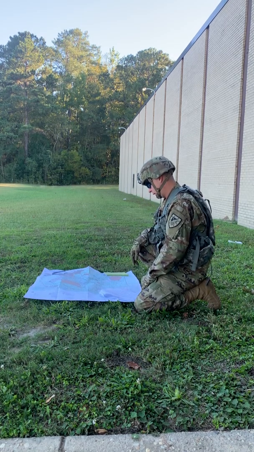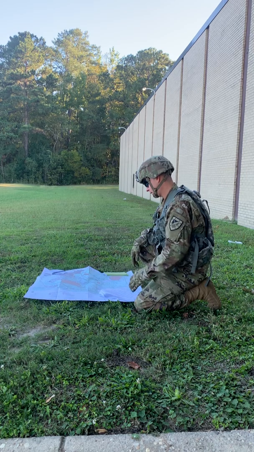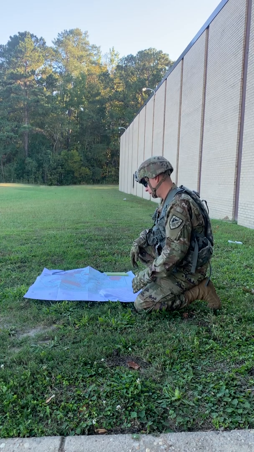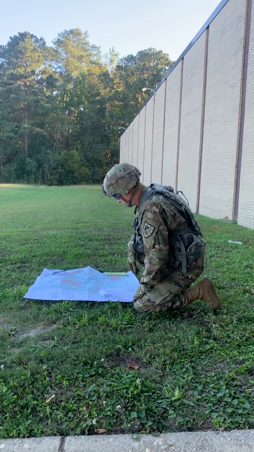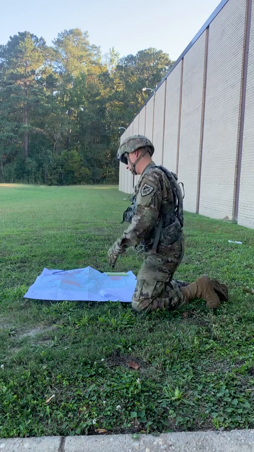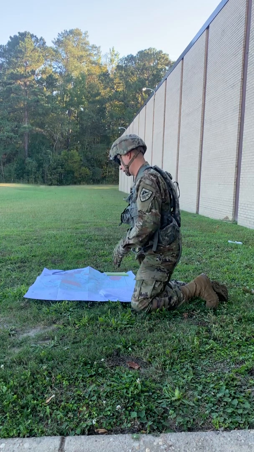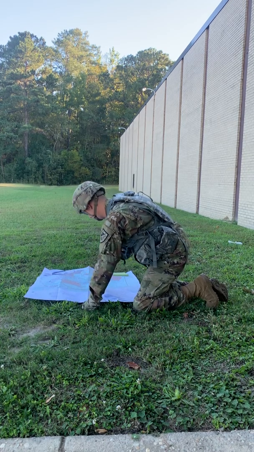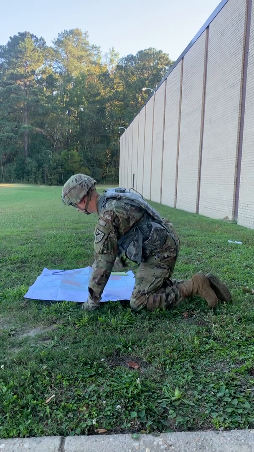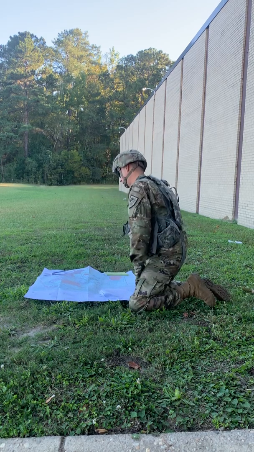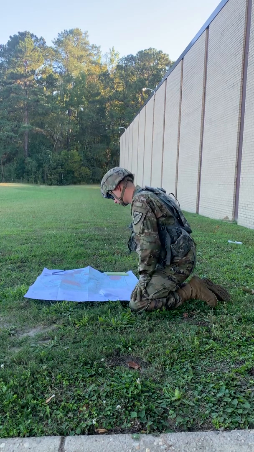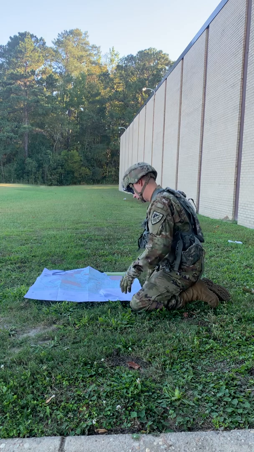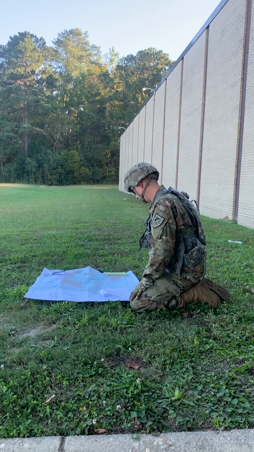Now we're going to look into red-brown, and that classifies cultural features such as populated areas. This is a military map on an installation, so we have a lot of ranges. A populated area is, for example, Alpha Range Complex. It's a complex that has ranges inside of it, and it's all red-brown. That's how you can identify that.